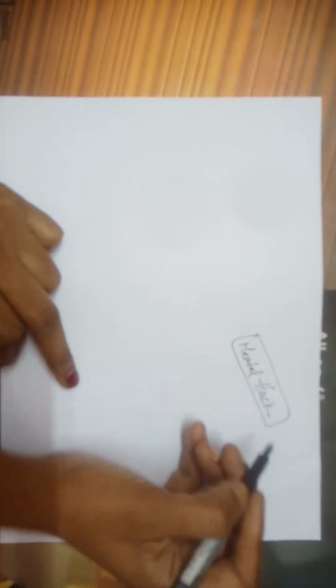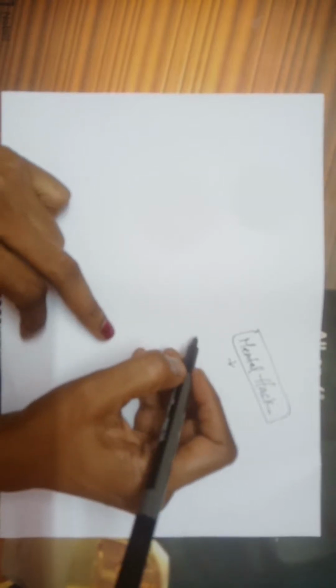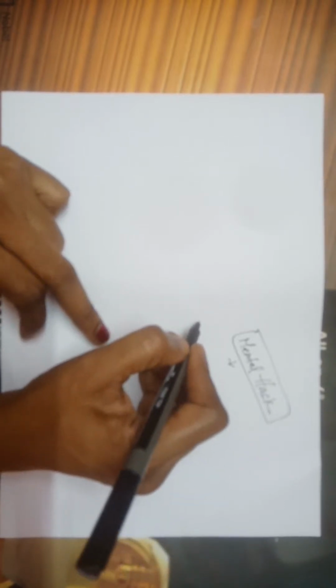This is not straightly related to the topic, but it is related to our studies. It's a mental hack. Okay, it's not a tip, it's a hack. I'll take myself as an example, whatever I feel I'm sharing with you, that's all. Day 1 to 5.